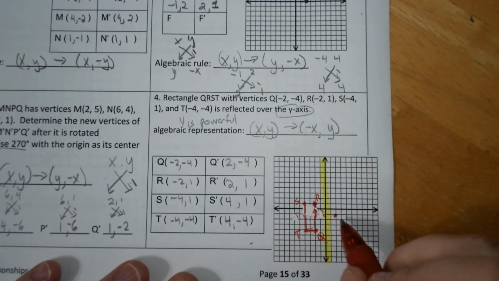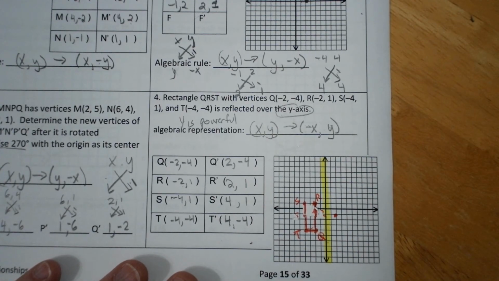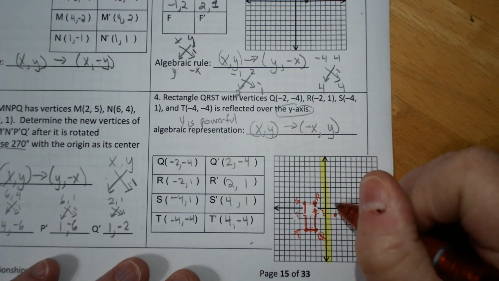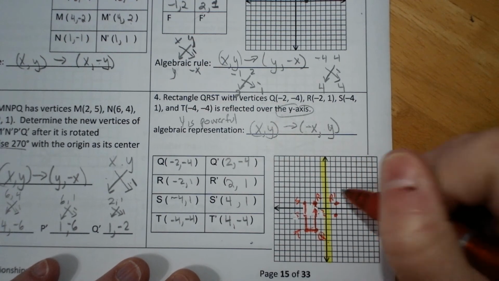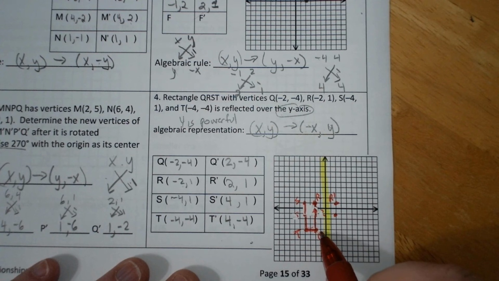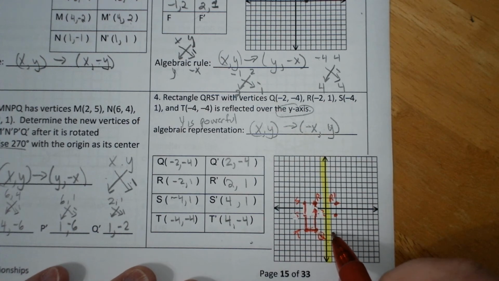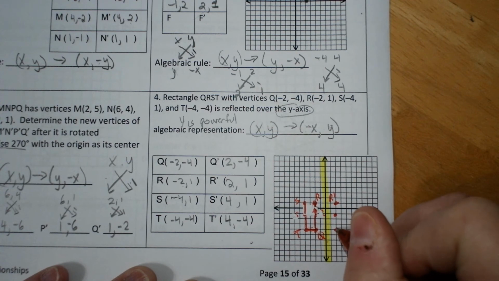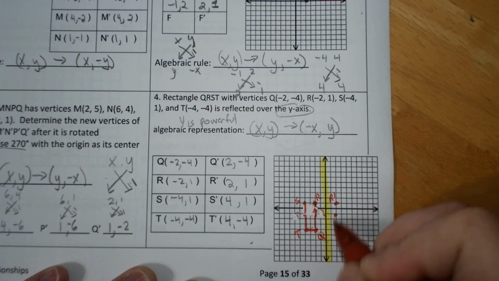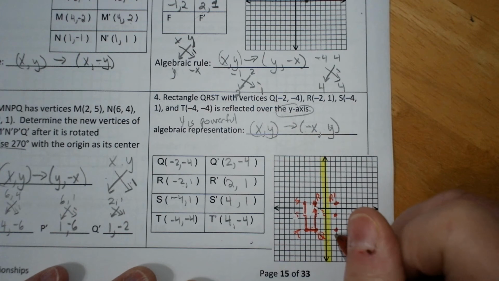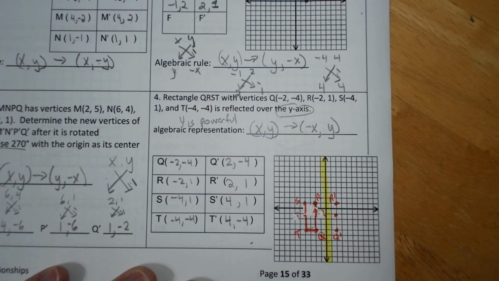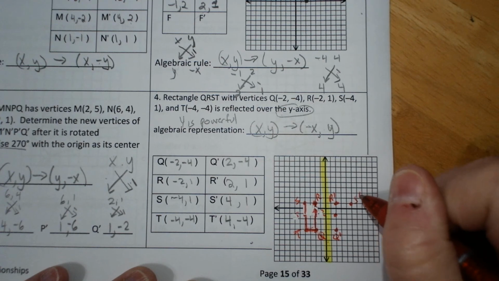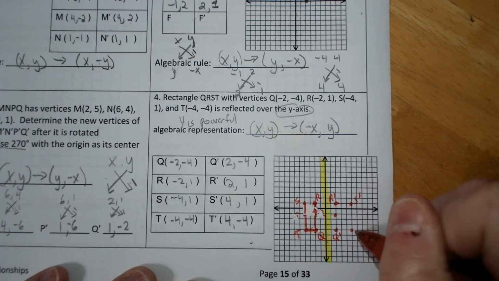Because I noticed when I did R prime, I checked my coordinate and I knew I had done it right. So, okay, here we go. 2, 1, that's R prime. Q is 2 spots from the y-axis. It's going to remain 2 spots from the y-axis on the other side, just like I jumped over this crease in the paper, and that's Q prime. Okay, and then this is S prime, and then this is T prime.